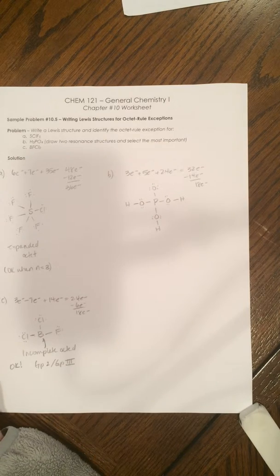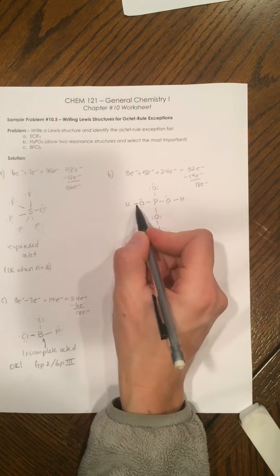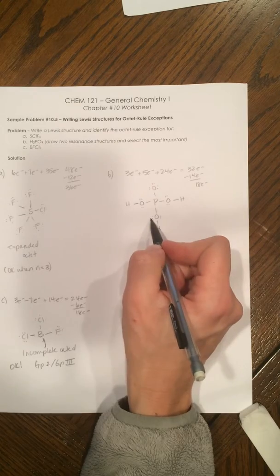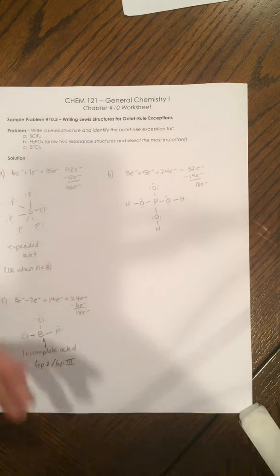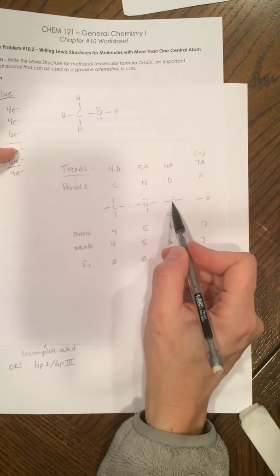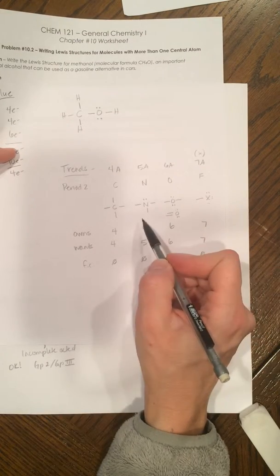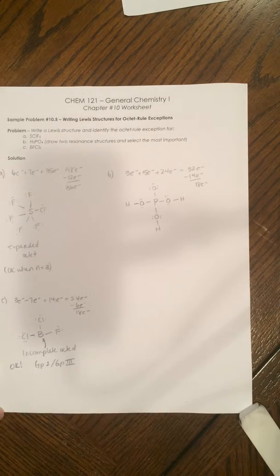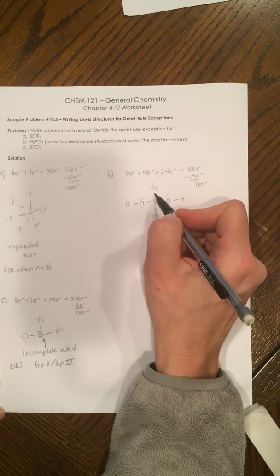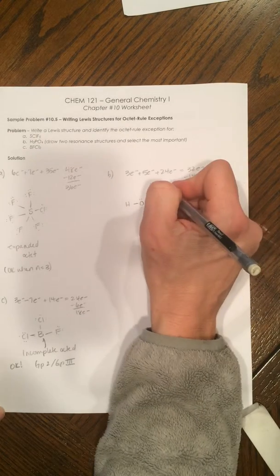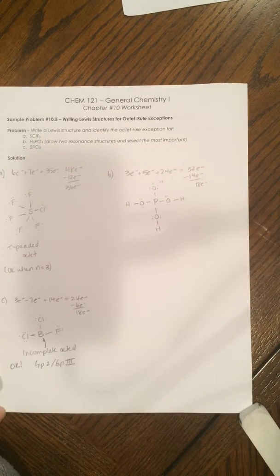Let's figure out formal charges. 0, 0, 0, right? Remember, every time we see something bonding like we want it to, oxygen likes to bond with 2 bonds and 2 lone pairs. That'll give it a 0 formal charge. But this oxygen atom owns 7, wants 6, formal charge of -1.